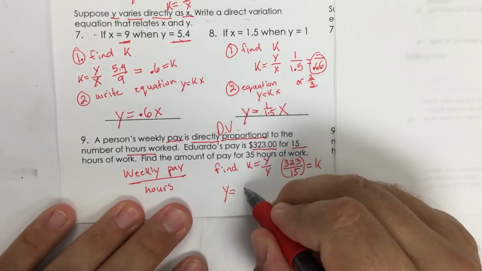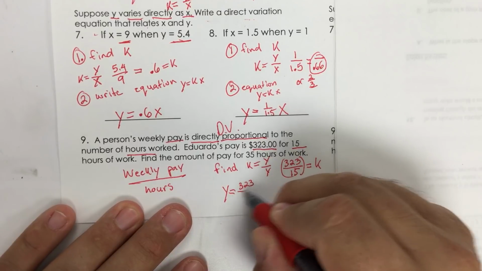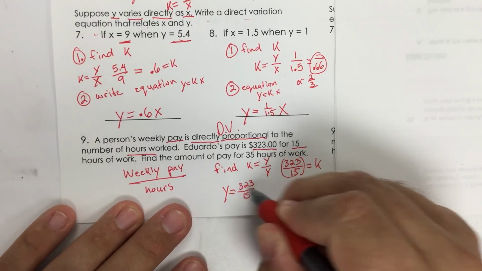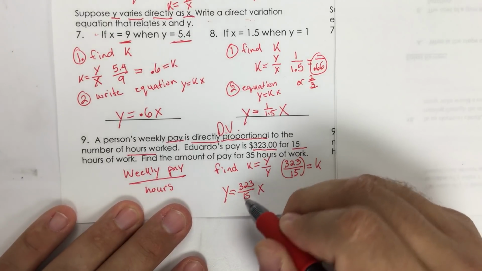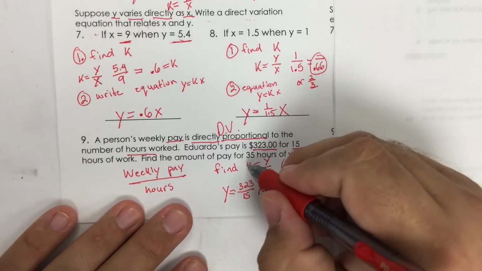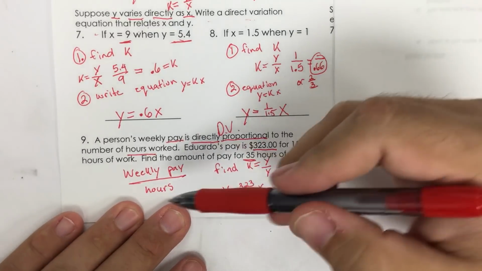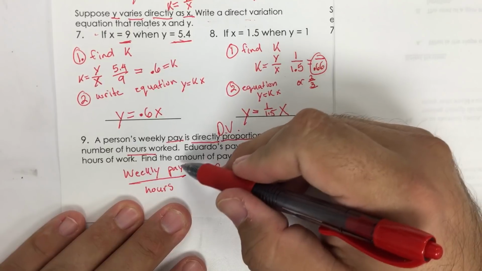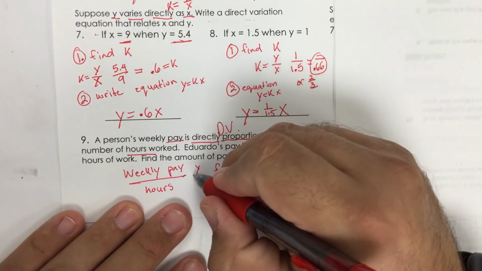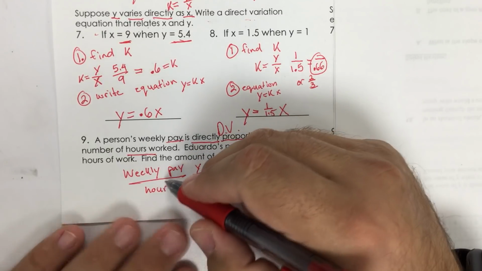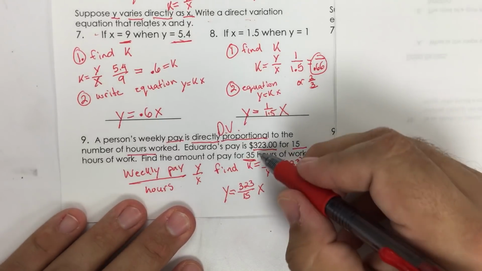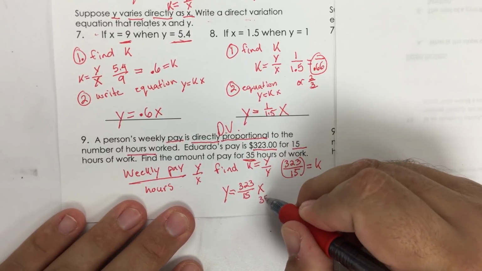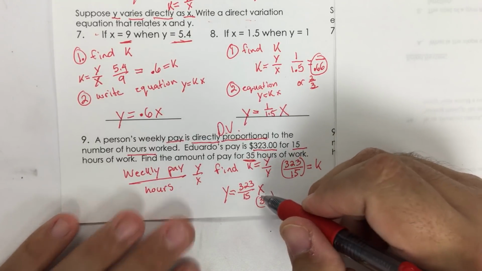So now we have my equation. Y equals 323 over 15x. Right? But in this case, it's telling us that he works 35 hours. Now, are hours y or are they x? Remember, y over x. Hours are x. So therefore, this 35 is going to get replaced with the x. That's what we're trying to solve for.